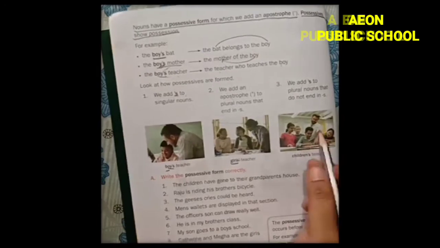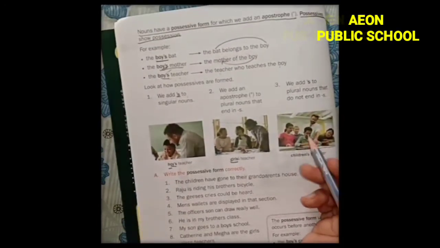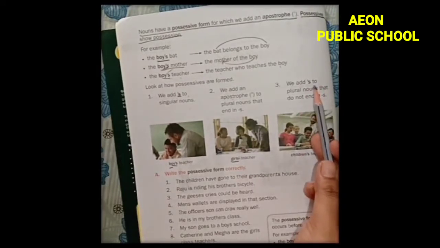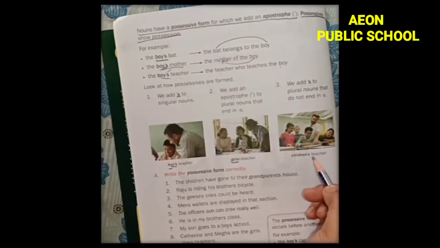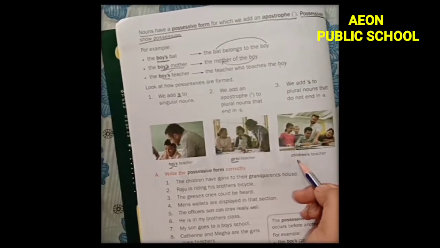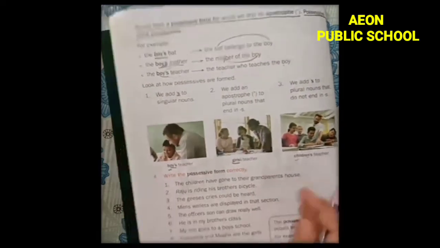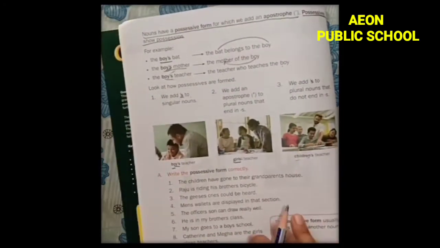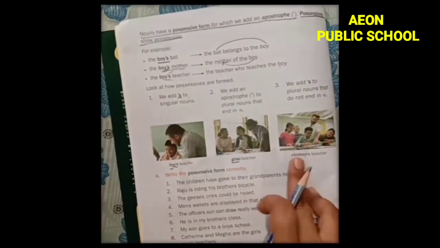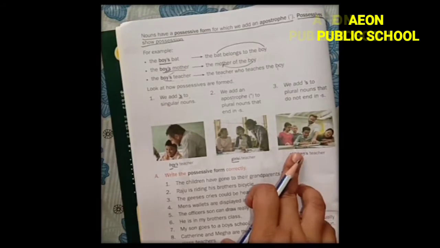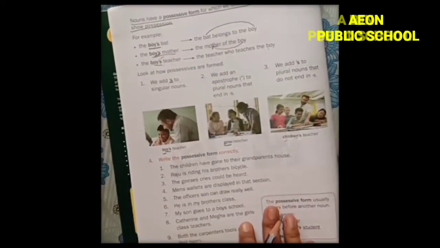Now, when it is a plural noun that does not end with s, we add apostrophe s after it. So children's teacher. Here children does not end with the letter s, it ends with the letter n. So after that we can put apostrophe and s. So I hope that you understand.